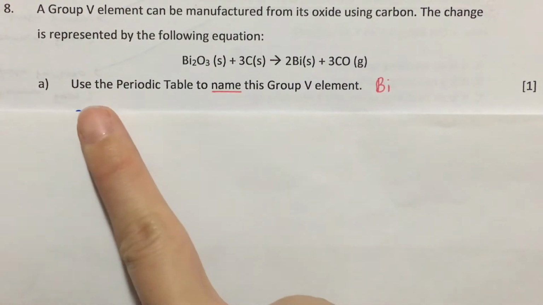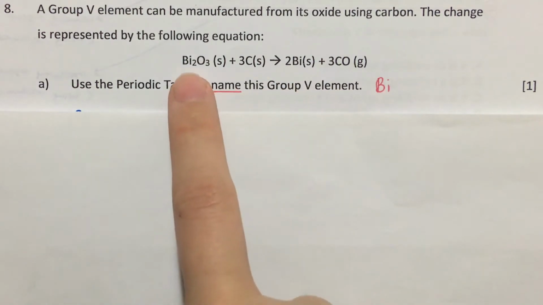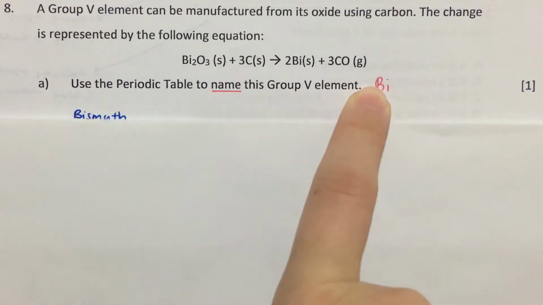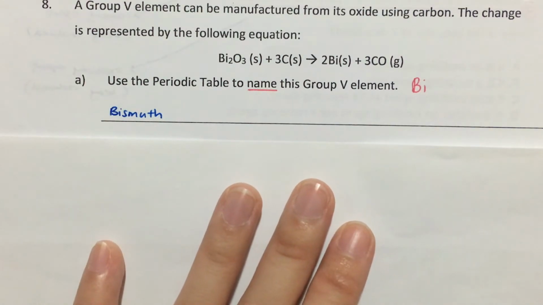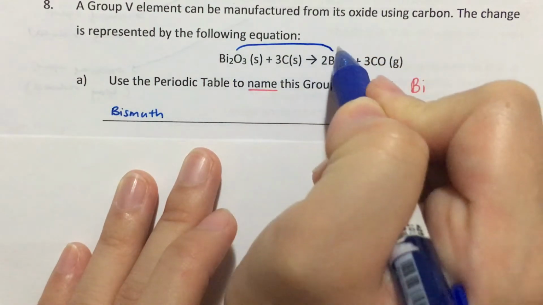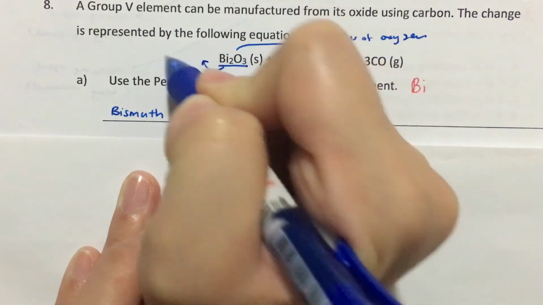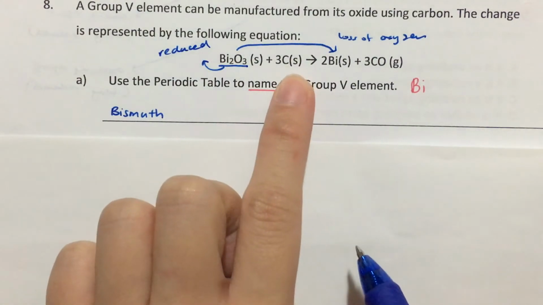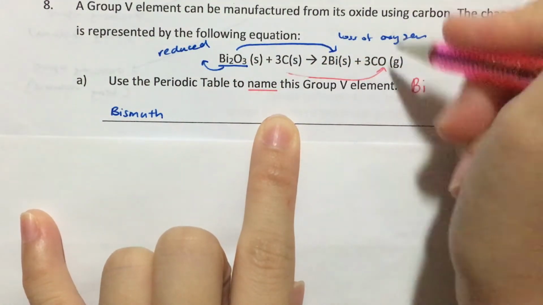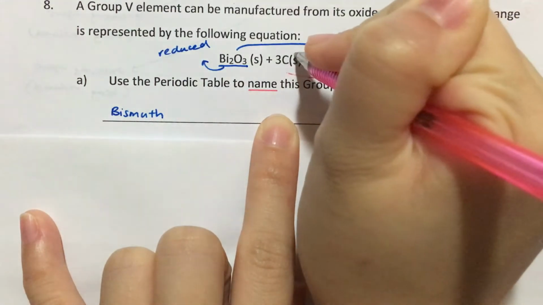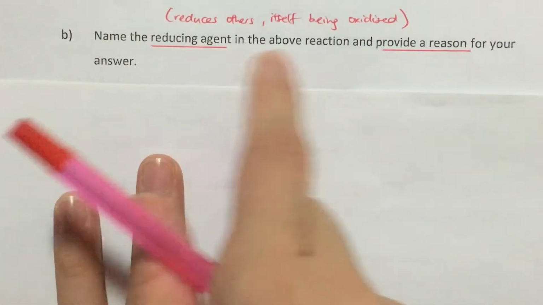Next question, they ask you to use the periodic table to name this group 5 element. If you look at the equation, you will find that the group 5 element is Bi. If you refer to the periodic table, you will see it as bismuth. Then let's see which is being oxidized and which is being reduced. Here, there is a loss of oxygen, which means that Bi2O3 is being reduced. And for carbon, carbon is being oxidized because it gains oxygen. It's asking you to find the reducing agent and explain a reason.